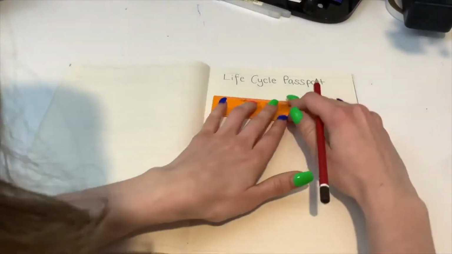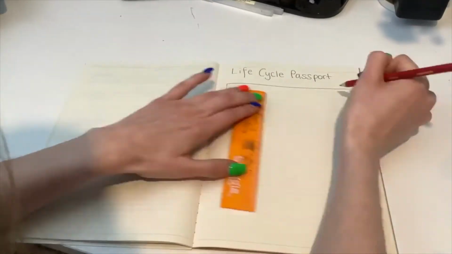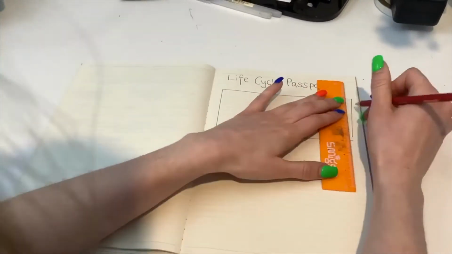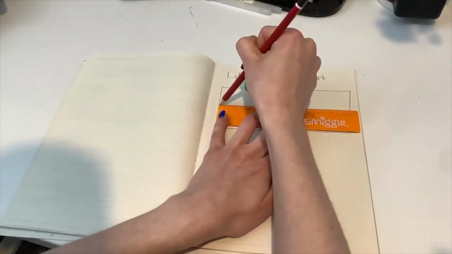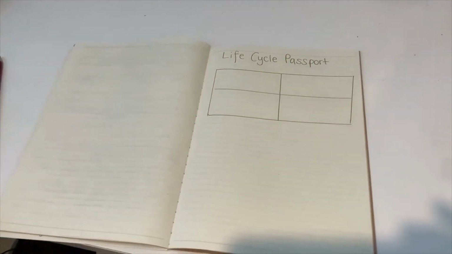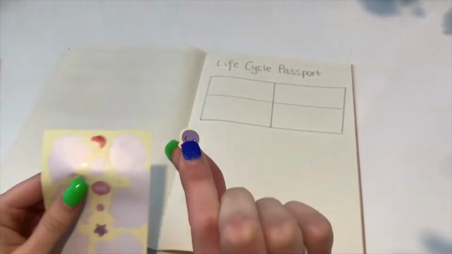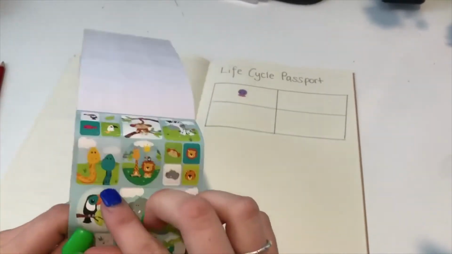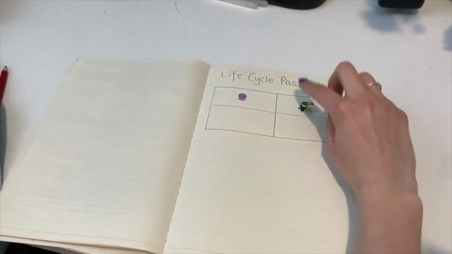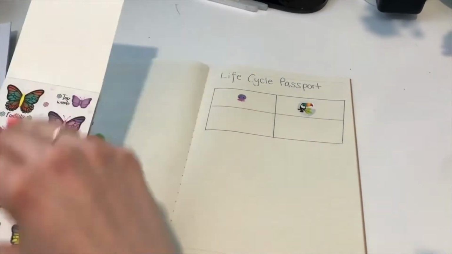And then they'll draw about 4 boxes. Because they're in Stage 1, maybe only 3 would be okay, but we'll just draw 4. And then as they complete each life cycle on the boom cards, they will get a sticker and place it in the box. It's okay if they don't complete the whole passport, but we'd like them to complete at least 2.